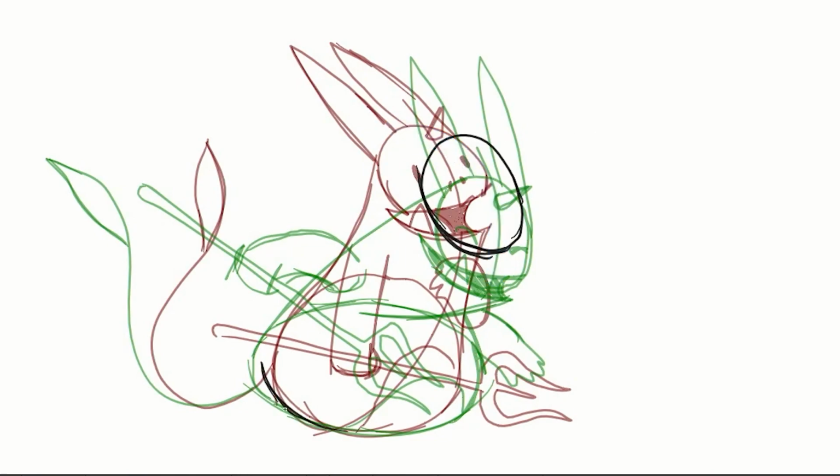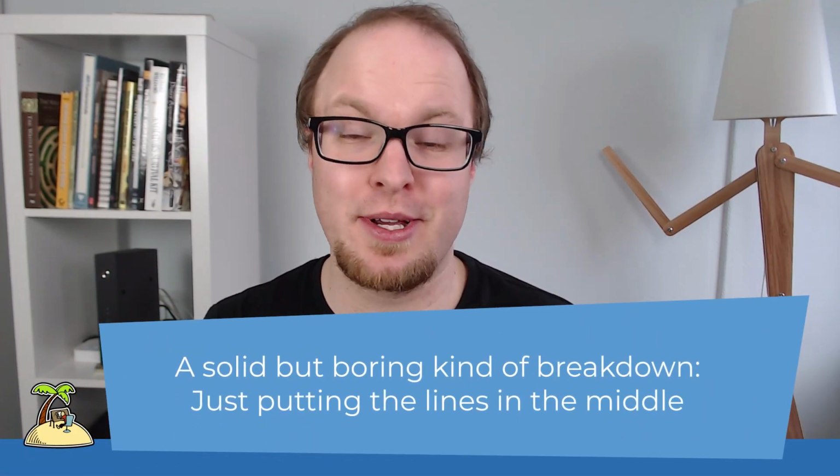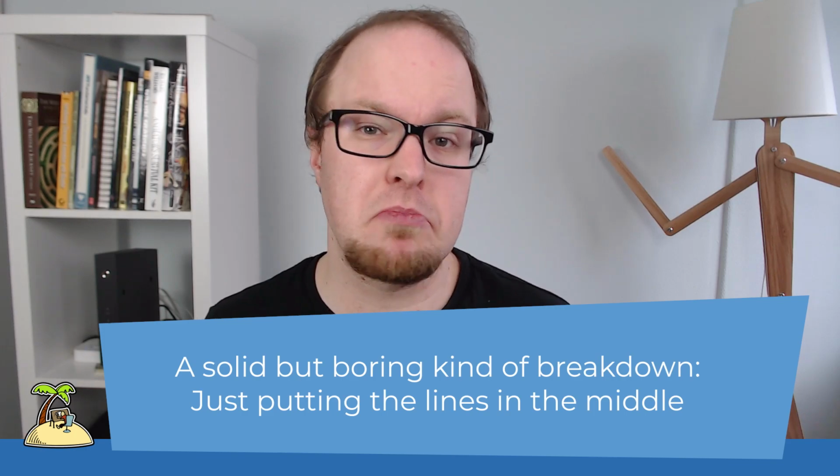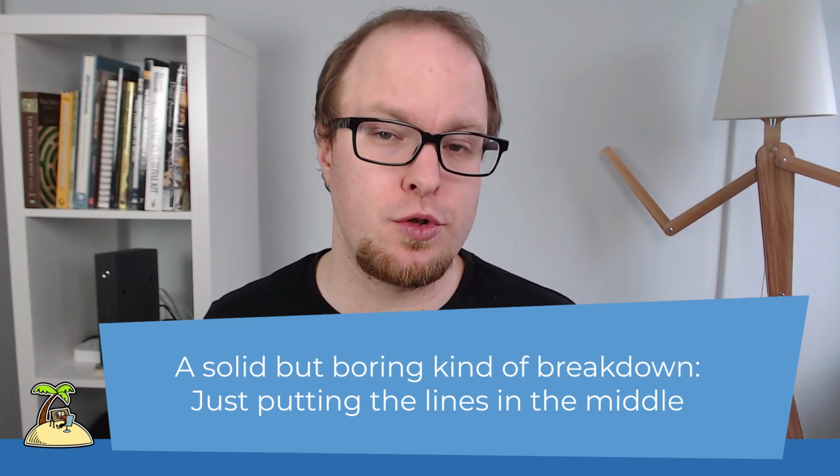And what I'm doing here for the body volume is actually the most boring thing that you can do in a breakdown. When you switch on onion skin and you see the previous line in red and the next frame in green, all you do is going exactly in the middle. This is often the most boring choice you can make for a breakdown, but in this case, there's not much else to do, not much other information that we need to put in there other than, okay, this is just the middle of the volume expanding in that direction.